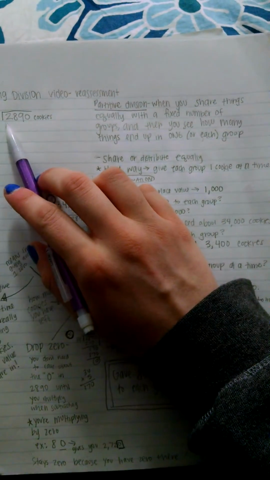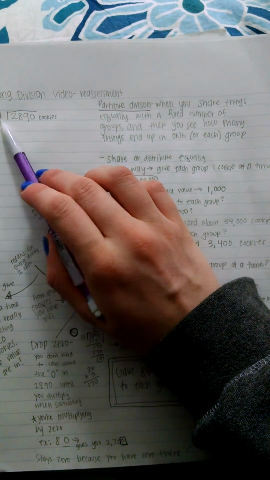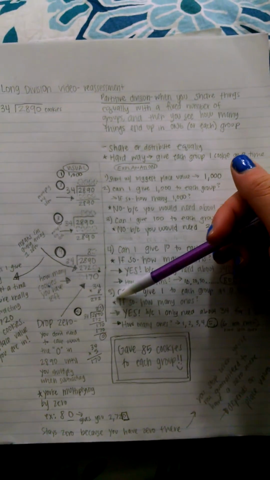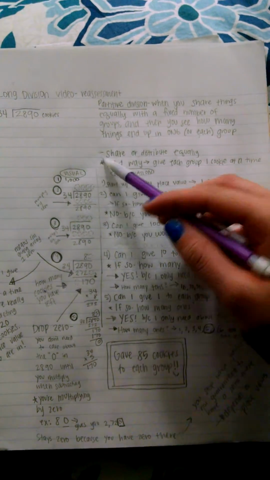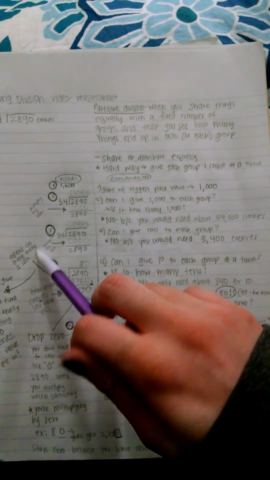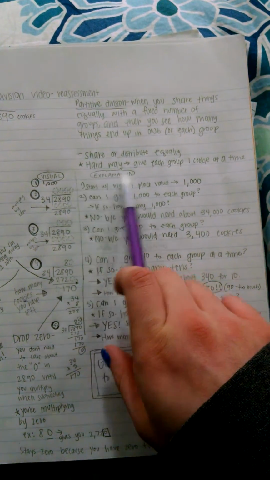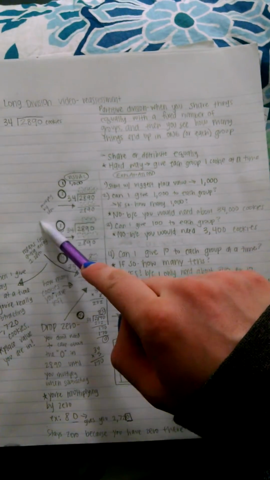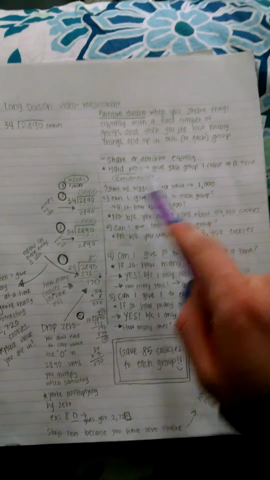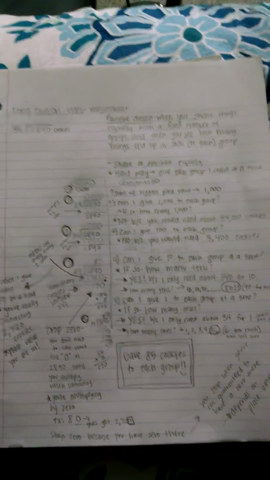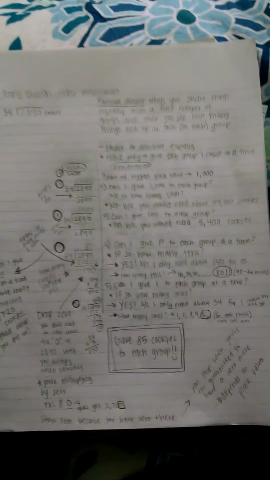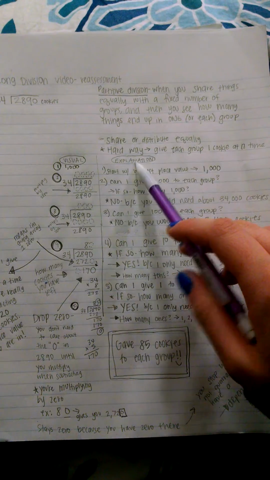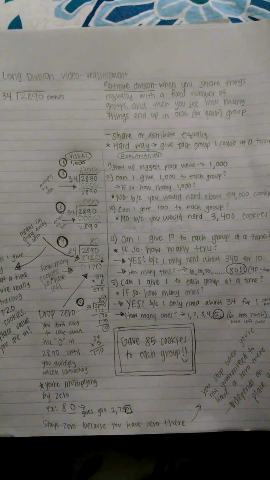So we have 2,890 cookies and 34 classrooms. If we have 34 classrooms, we want to distribute all those 2,890 cookies equally to each classroom. The hard way would be to give each group one cookie at a time. One classroom gets one cookie, another classroom gets one, and so on and so forth. That would not really be efficient. So we're going to use partitive division to make it more efficient and distribute equally.